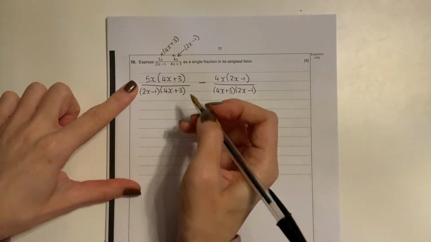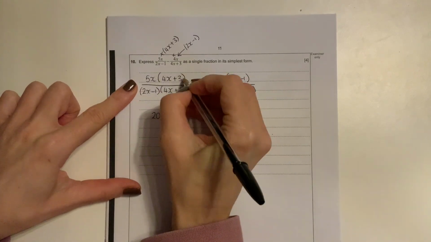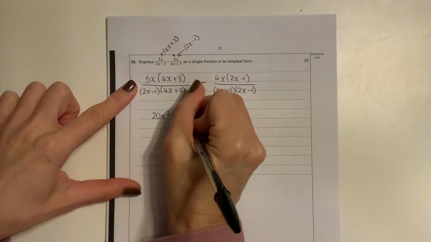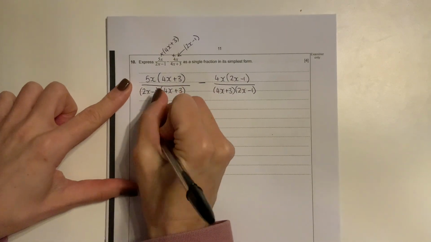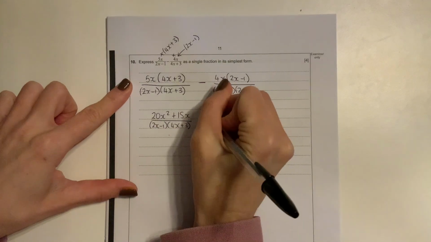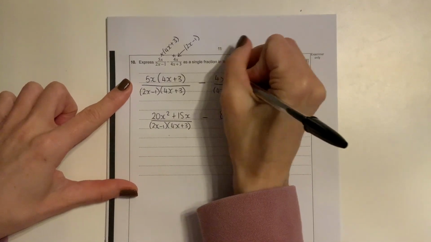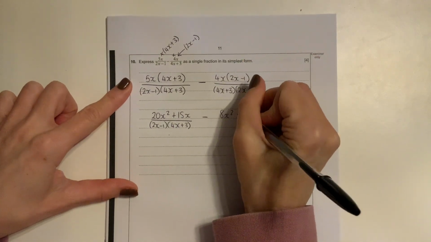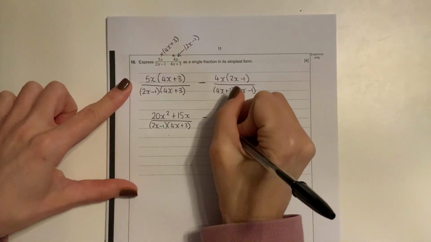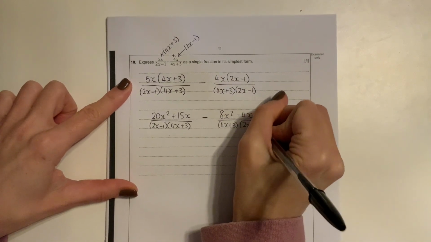What I'm going to do is expand my numerators. Okay? So remember, whatever's on the outside, multiply it by everything on the inside. So 5x times 4x is 20x squared. 5x times 3 is 15x. All divided by 2x minus 1, 4x plus 3. Takeaway, 4x times 2x is 8x squared. 4x times negative 1 is negative 4x. All divided by 4x plus 3, 2x minus 1.